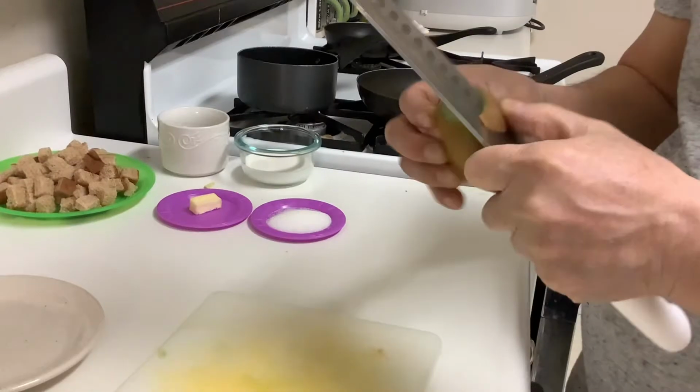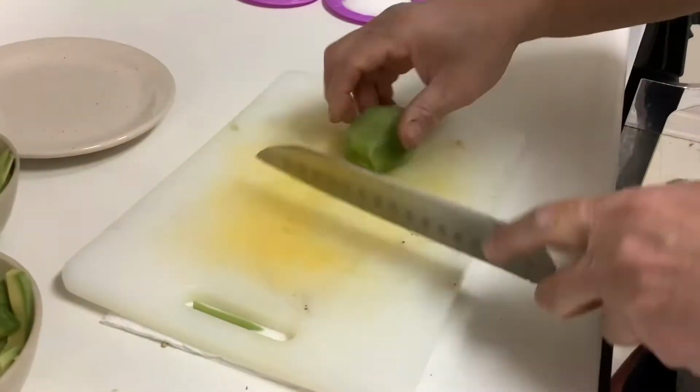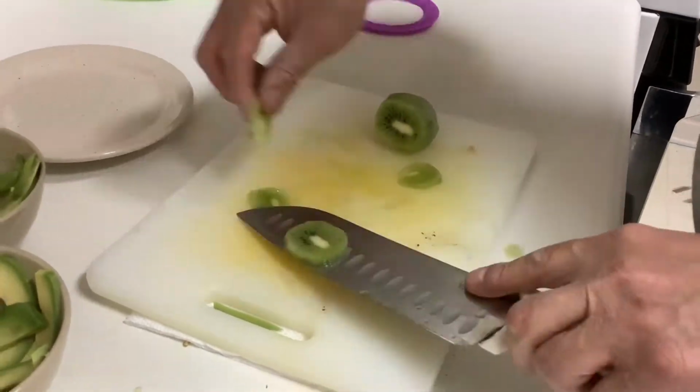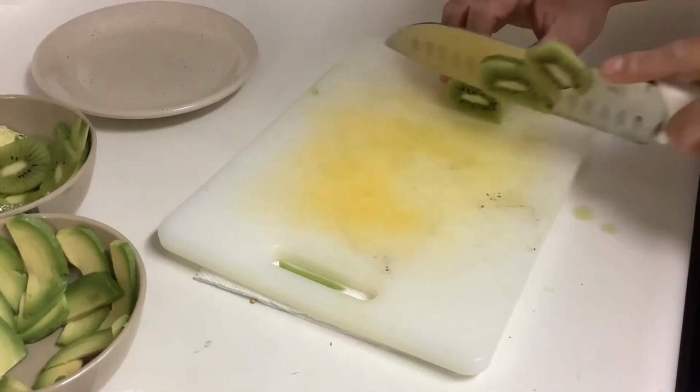Same thing with the kiwi. Peel it and then slice horizontally. You can also slice vertically, which is what my father did, but it's probably better to slice horizontally and then place them in a similar spiral to the avocados.